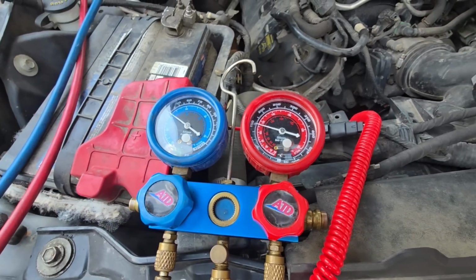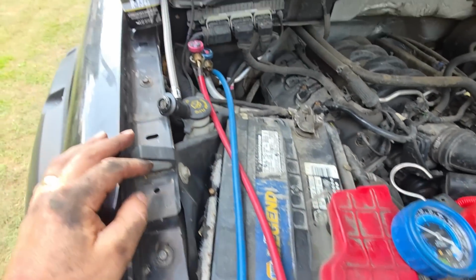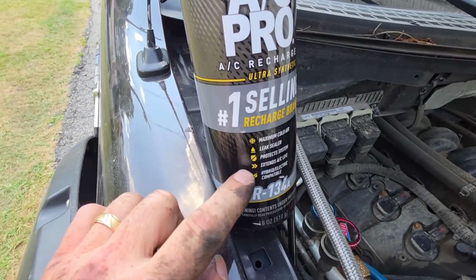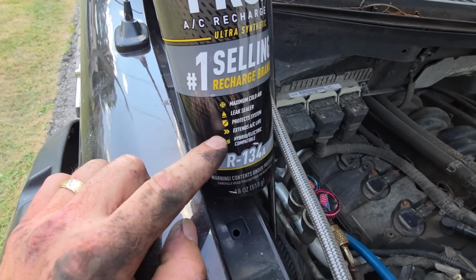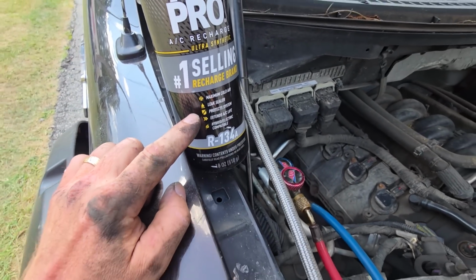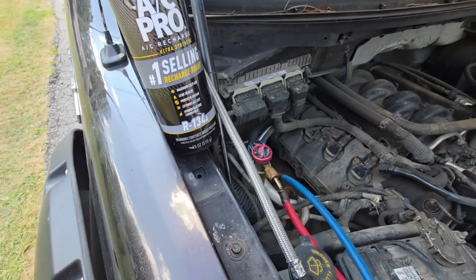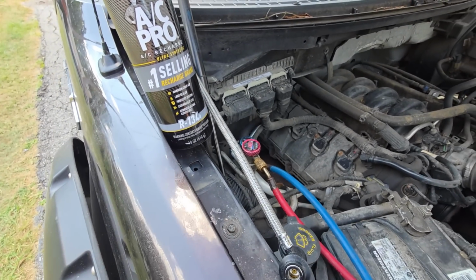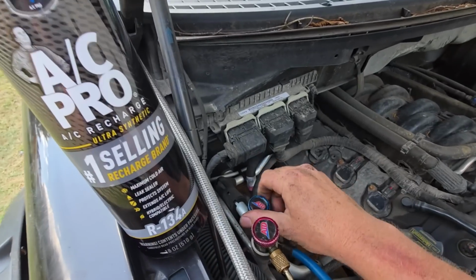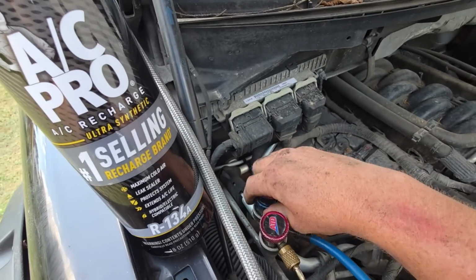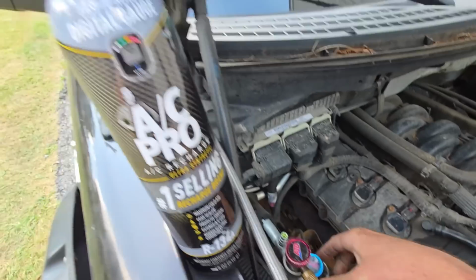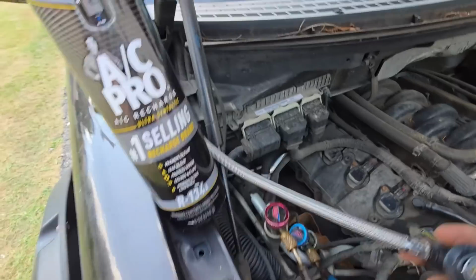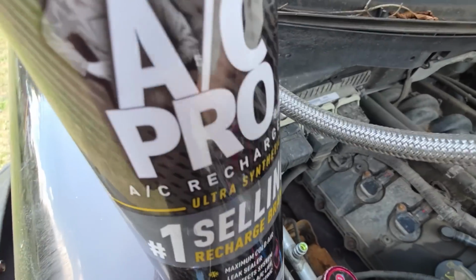Even with that fan running on a 90-degree day. I don't like this stuff because it has stop leak in it. I don't like anything with stop leak in it, but you've already used it, so whatever. That's the plan here. I'll take my low side gauge off and we will watch the high side while we're adding from this can.